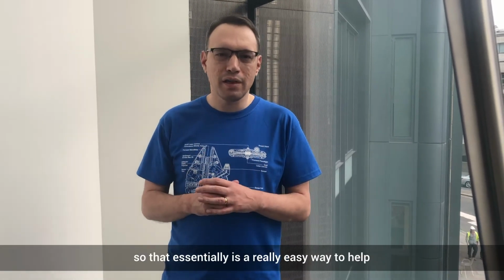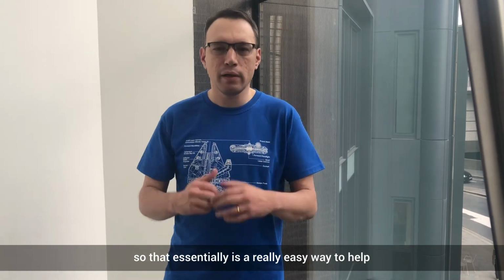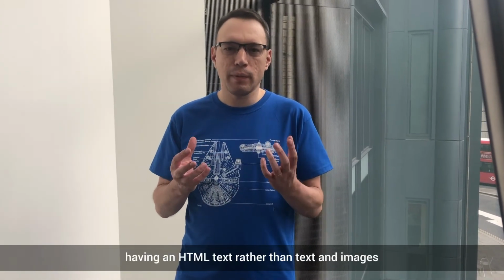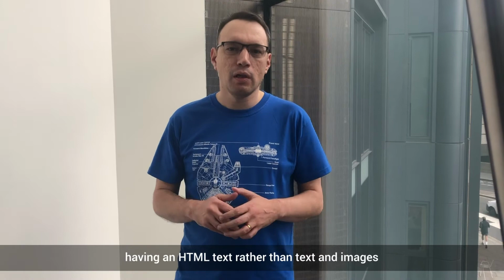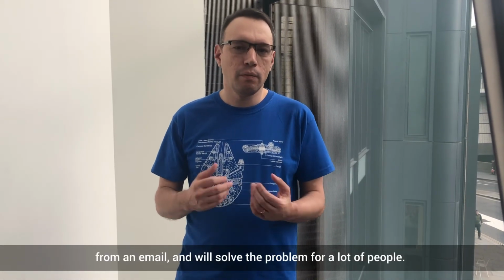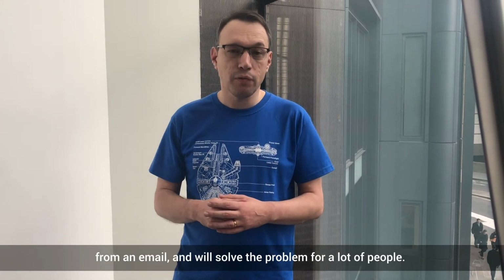So that is essentially a really easy way to help visually impaired people. In terms of screen readers as well, having HTML text rather than text in images will help people who have the text read out to them on an email, and that will solve the problem for a lot of people.